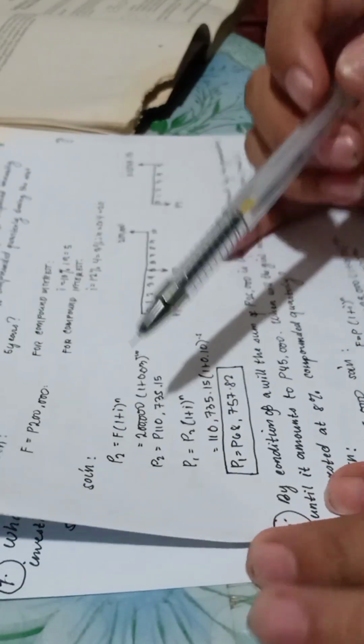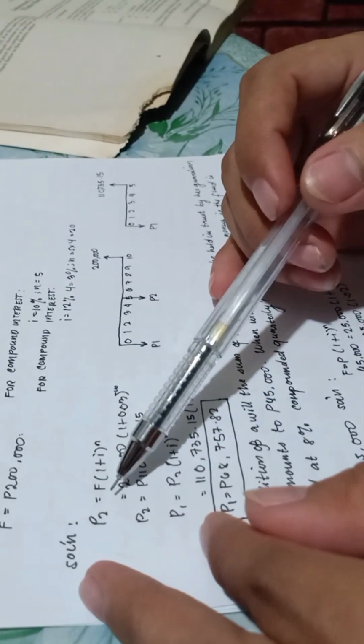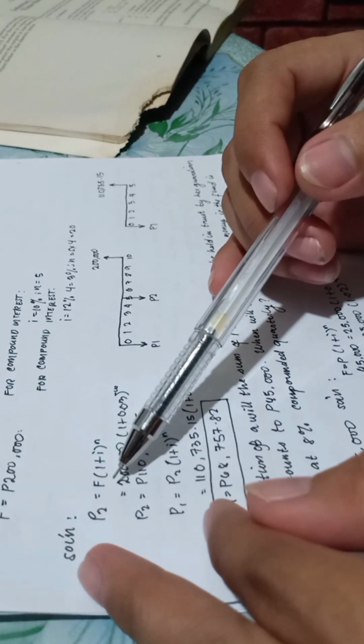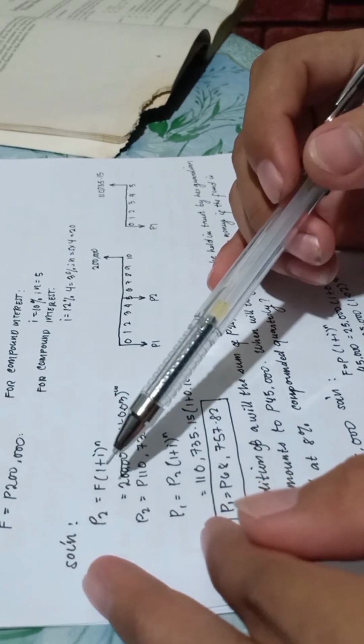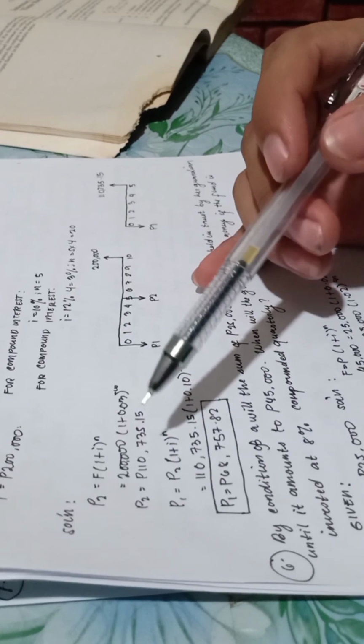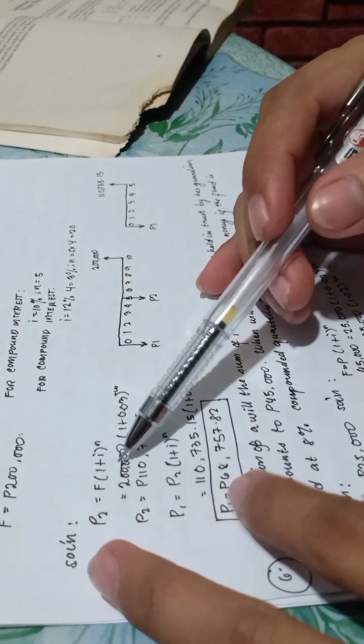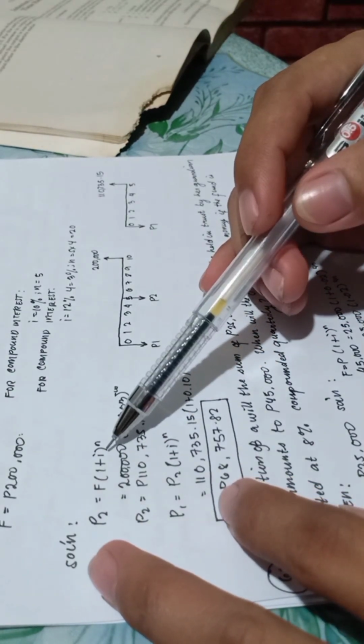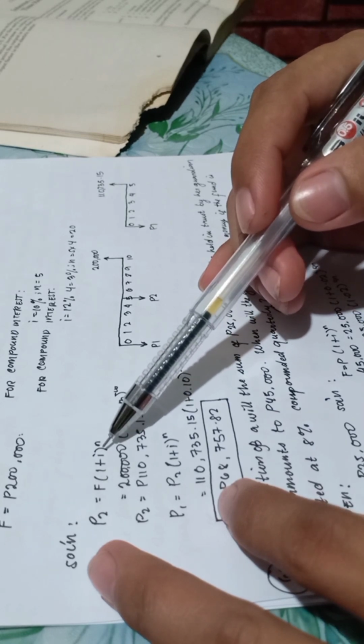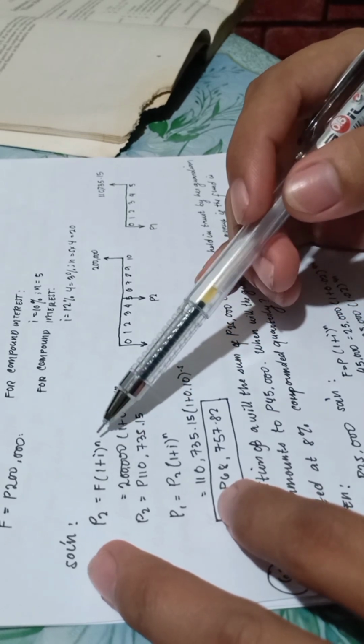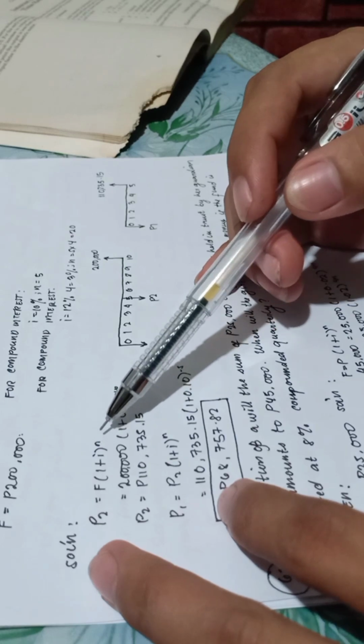So in the solution, P2 is equal to F, or future worth, times the quantity of 1 plus i to the power of negative n, which is the number of interest periods.